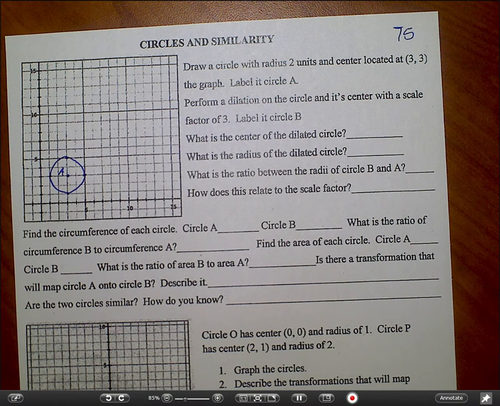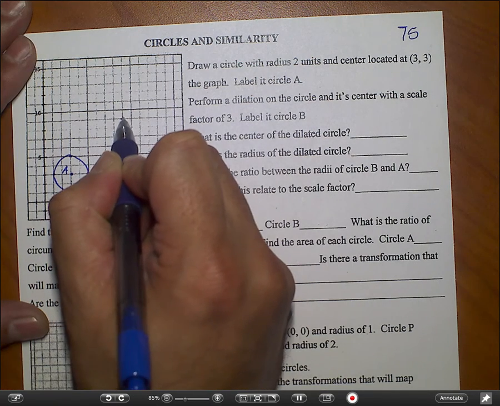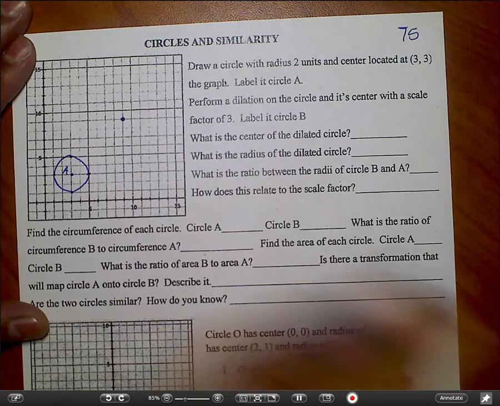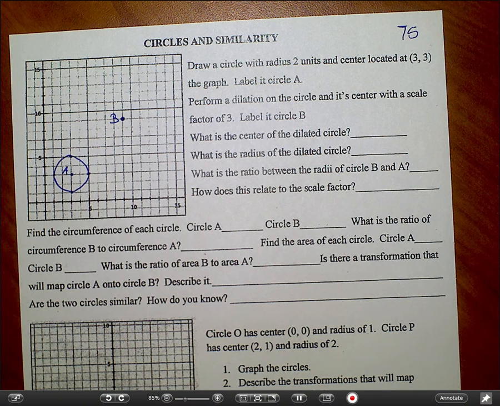Okay, so now we're going to dilate it. We're dilating the center also. So where's the center of this now going to be? 6, 6. Oh, ouch. What's 3 times 3? 9. So it's going to be 9, 9, right? So 9, 9. It's going to put me right here. Okay, this is going to be B. Is the radius still 2? Nope. We dilated it, so this one's going to be bigger. It's going to be whatever the radius is, which is 2, times the scale factor of 3. So it is going to be 6.